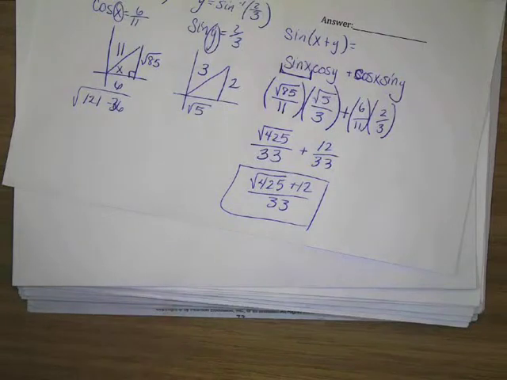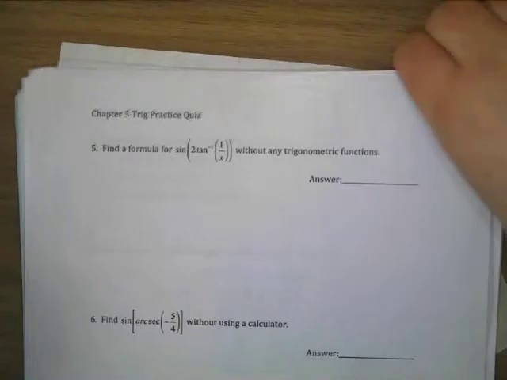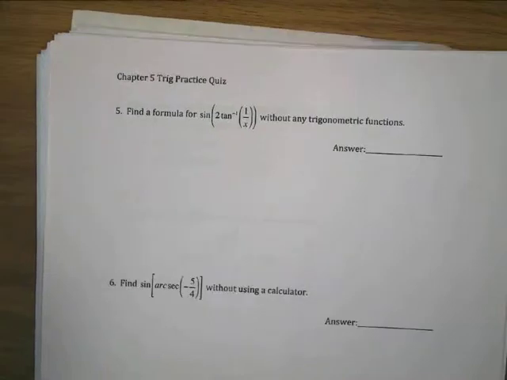Okay. Everybody okay with question 4? We've done something very similar quite a few times. Okay. Question 5. Also, it's very similar. This one you're not going to get a nice number answer. You're going to have x in your answer, and that's okay.